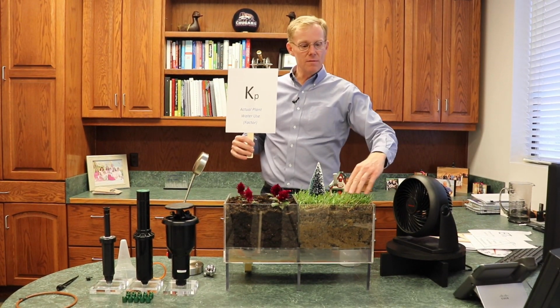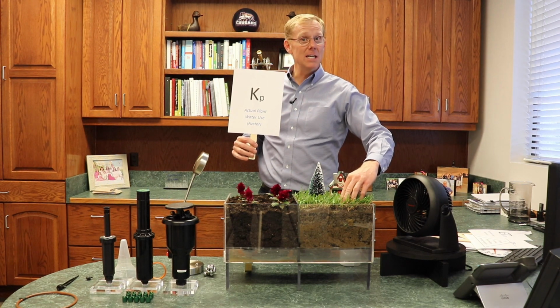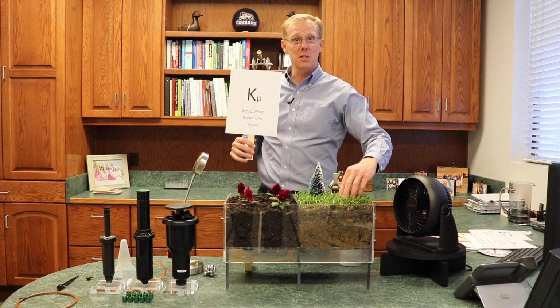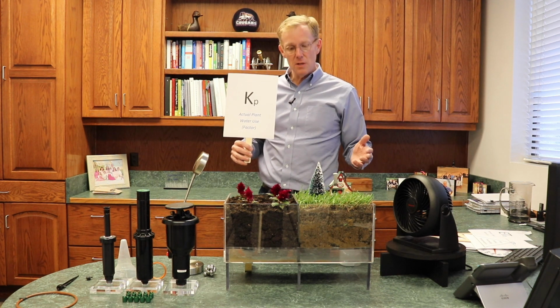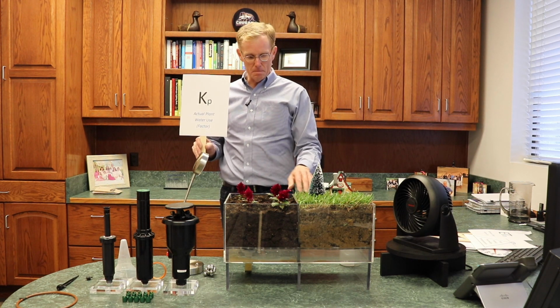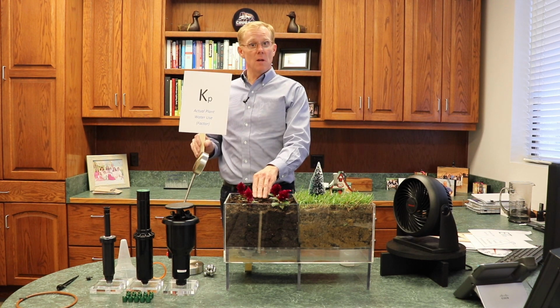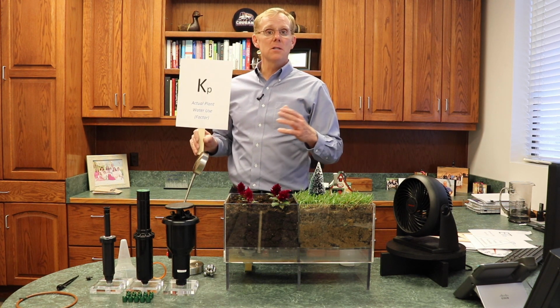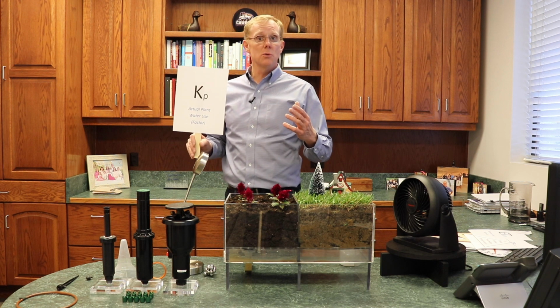Now, we have that reference crop, that ET small sub-zero, all right, that tells us how much water a reference crop is using, but we've got to make it specific for the crop that we're actually watering in our specific zone. And so scientists have done further studies, and what they've found is that different plants have different rates at which they use water.